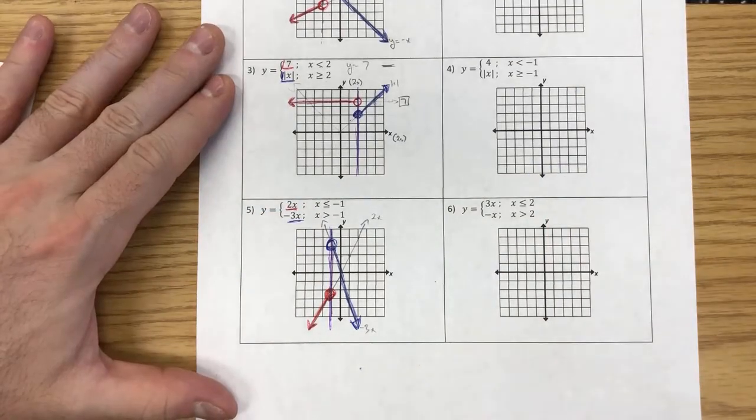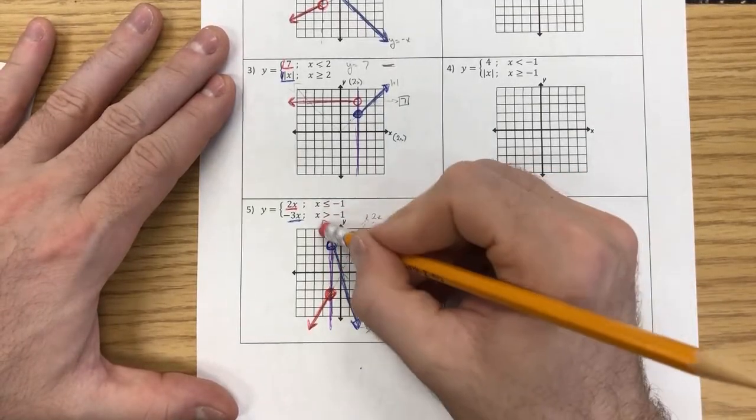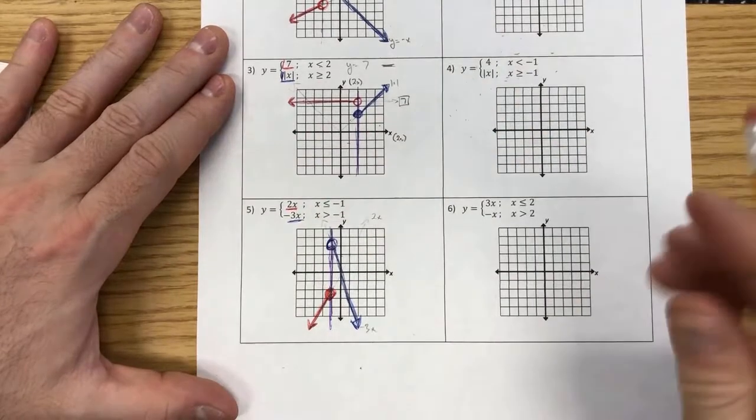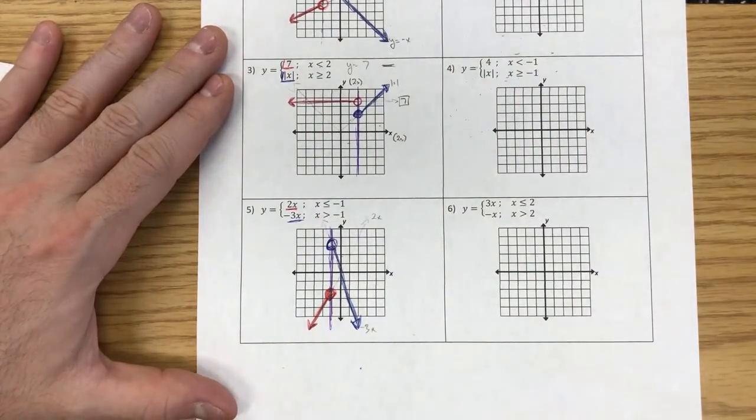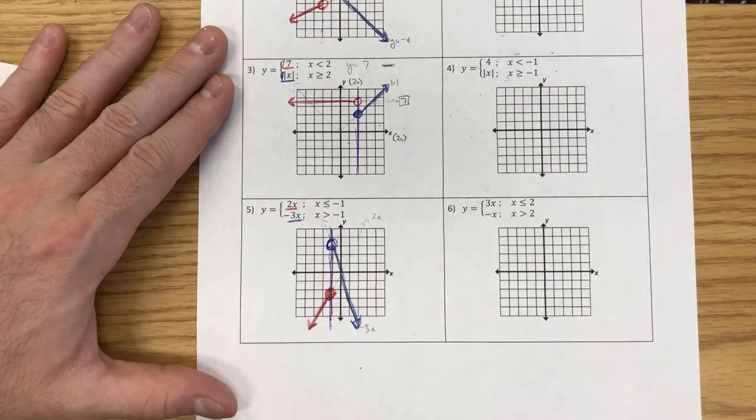I go back and I erase the portion of the graph that isn't actually included, but I just left it in there so that I could tell that I graphed the thing correctly. There we go. We have a piecewise function of y equals 2x on one side and -3x on the other side. One or two more.